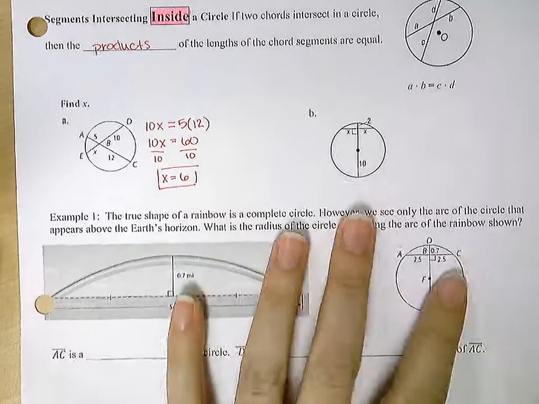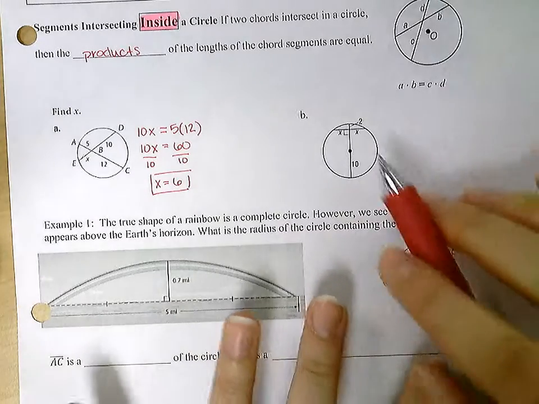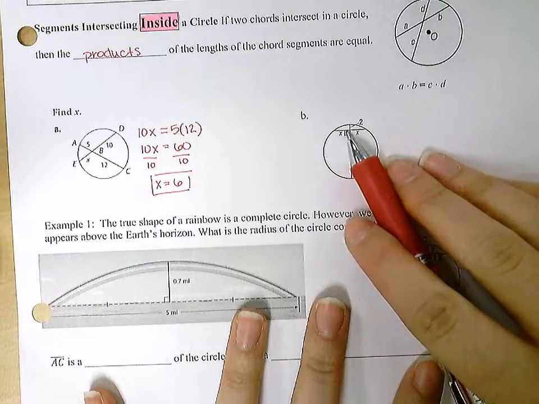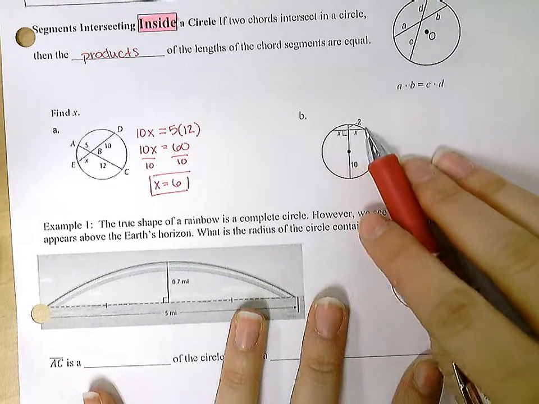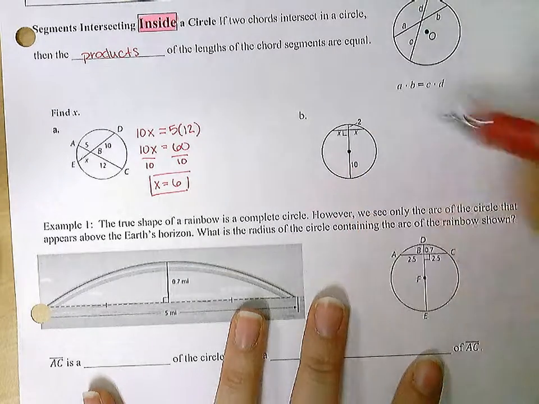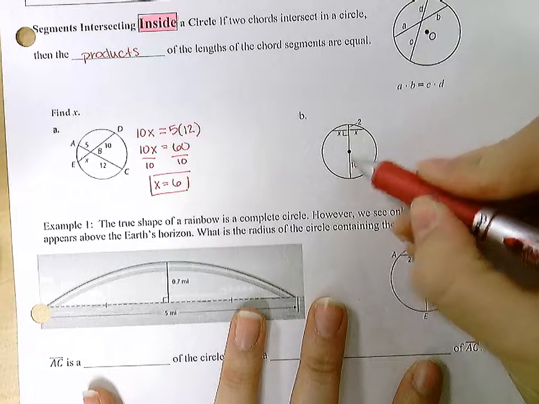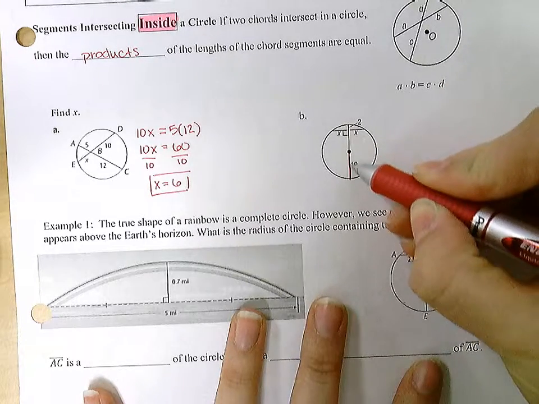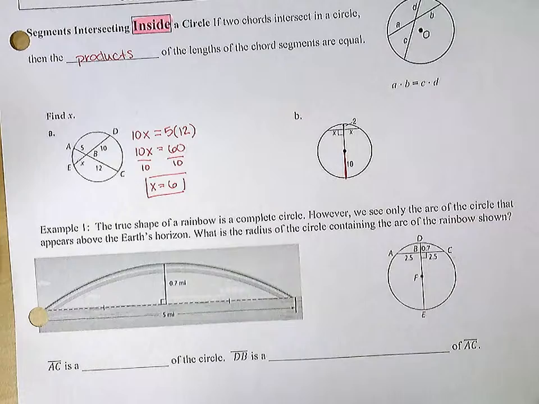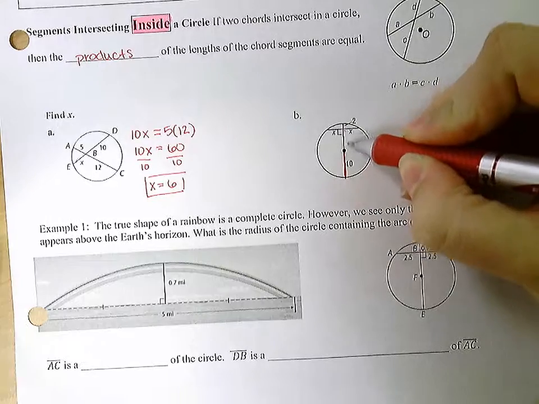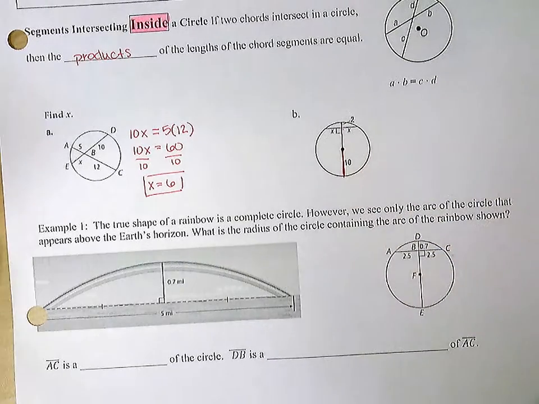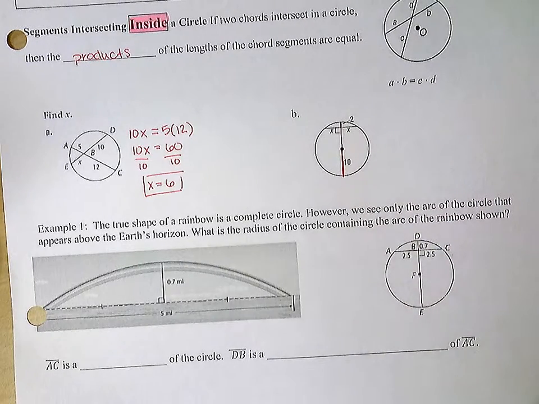All right, so in letter B, I still want to solve for x. Now, this time I have my x's in two separate segments here. I have this length is 2, and this radius is 10. So before I start multiplying, I do need to find out what this section right here would be. Okay, because I'm missing that section for that entire segment.